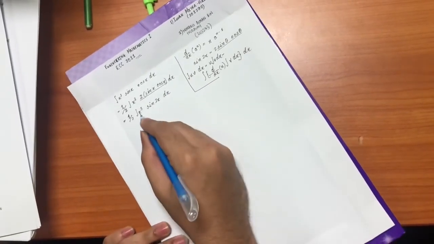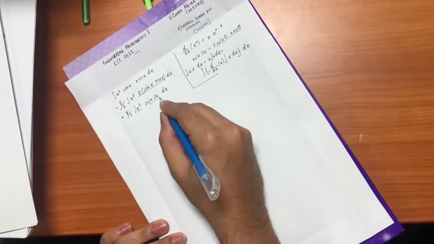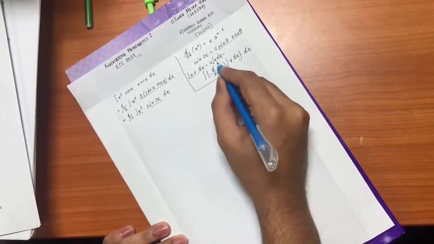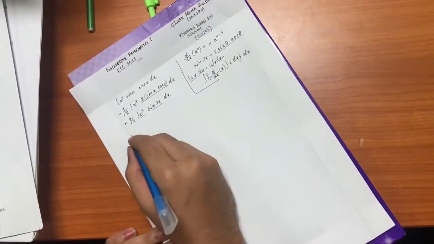Now this is the u portion and this is the v portion for this equation, and we will apply this equation to solve this one now.